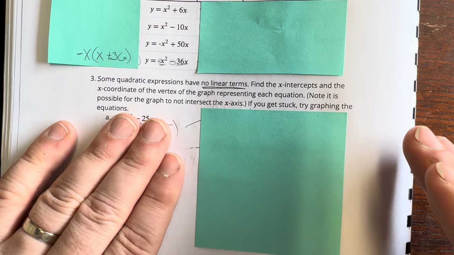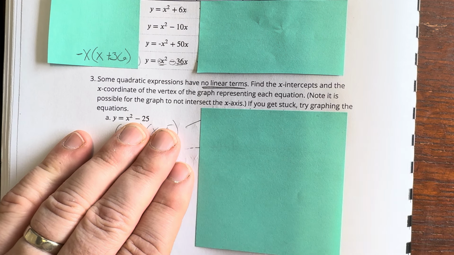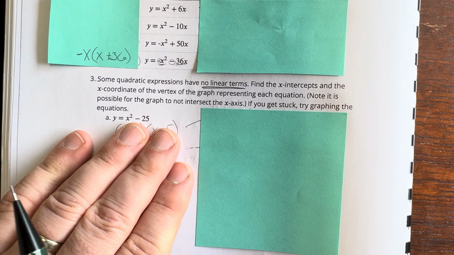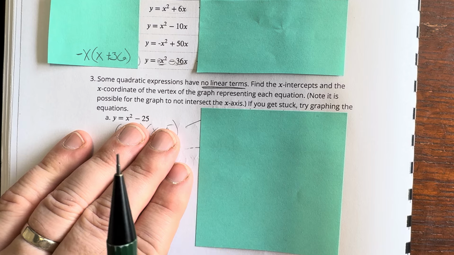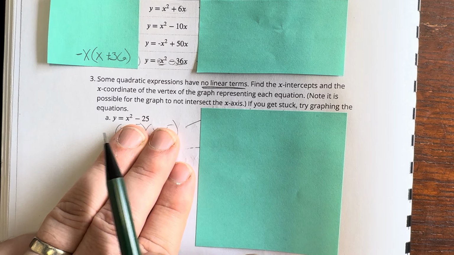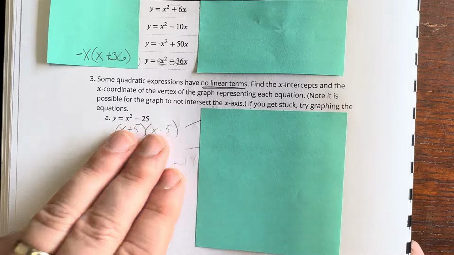Oh, I forgot to cover that up. So go ahead and try to factor that. And if you struggle, that's fine. I do not spend more than a minute and a half on these two questions. We will go over those on Monday.